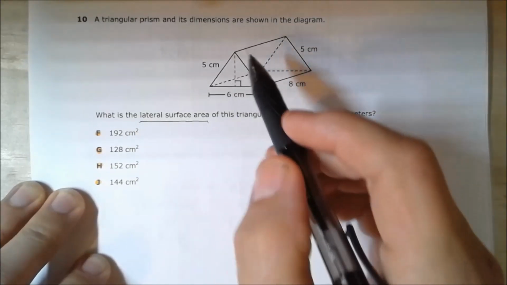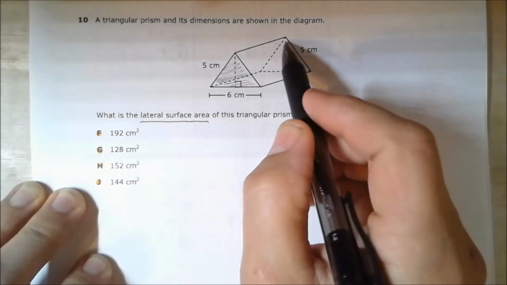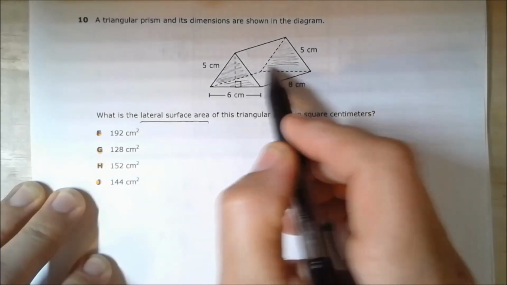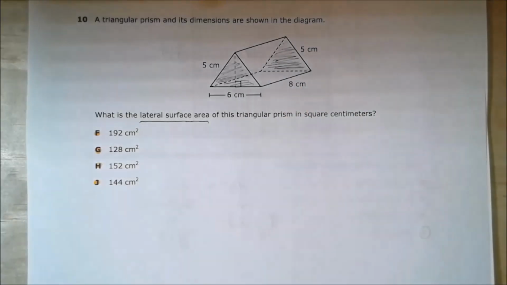We don't want these bases. And when I say bases, I'm going to shade them in just a little bit. We don't want this triangle, and we don't want this triangle. And in a triangular prism, the triangles are always the base. So if we want to find out the lateral surface area for this, there's only a couple things that we need to know. And so let's go ahead and look at our formula chart right quick so that we know what our formula is for this.